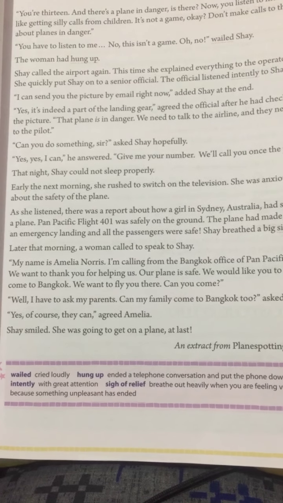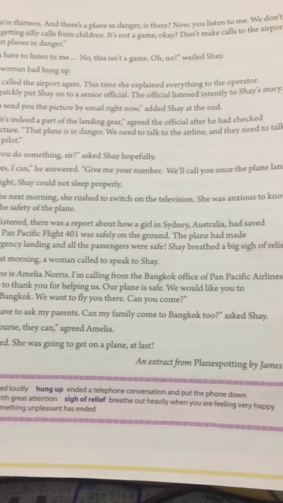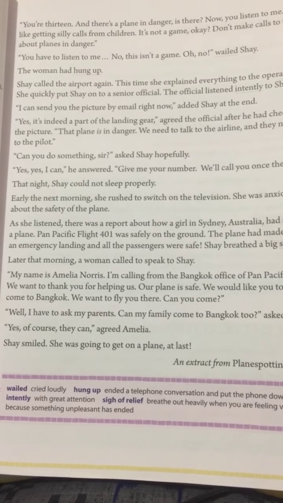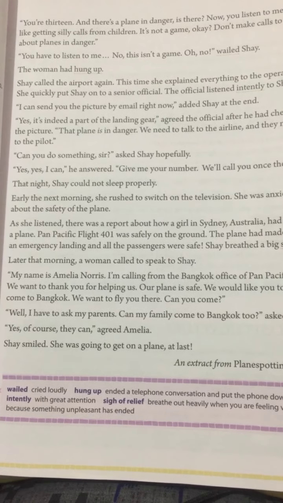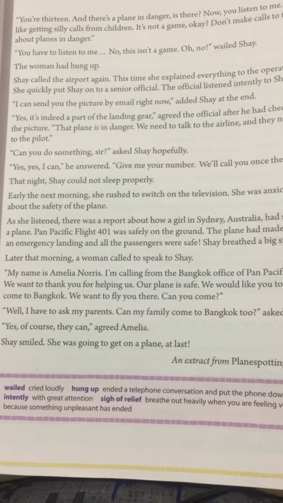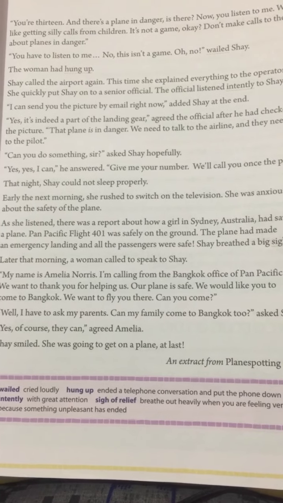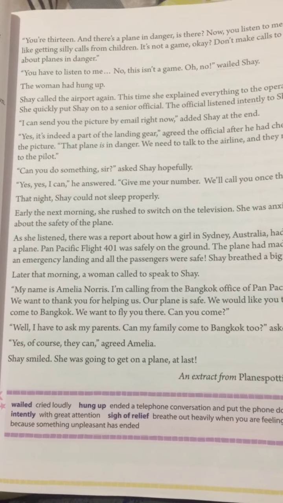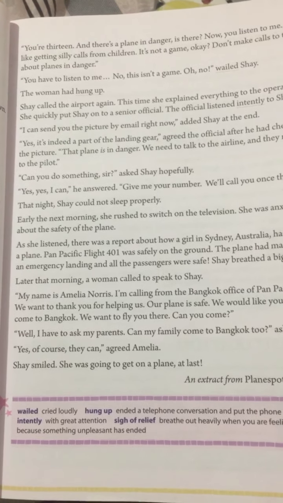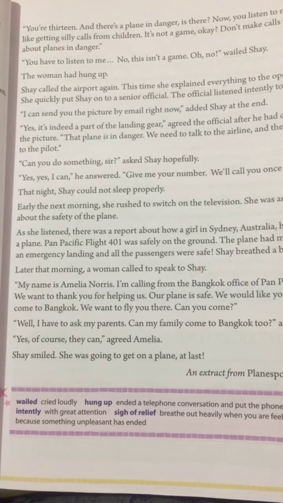Who called Shai Kent? Amelia Norris from the Bangkok office of Pan Pacific Airlines called Shai Kent. And why did she call her? They wanted to thank Shai Kent for helping them. Their plane was safe now. She invited her to Bangkok. She wanted to fly her there. She asked Shai Kent if she could go there.